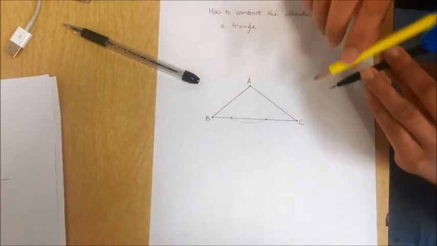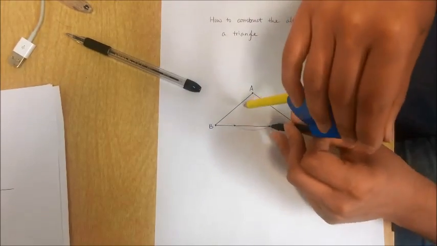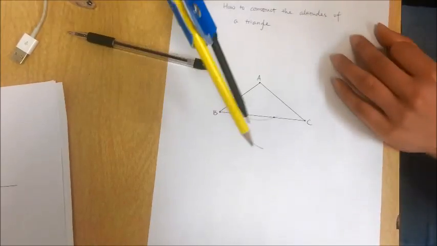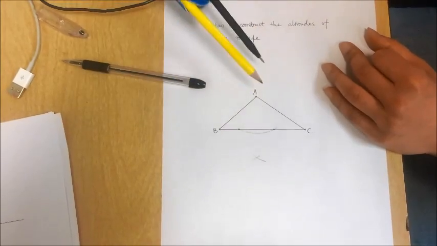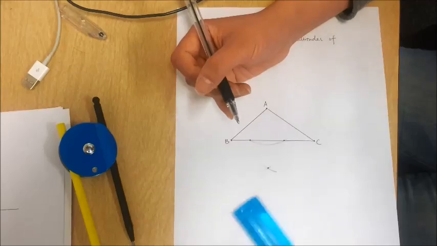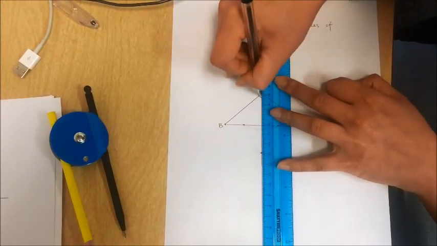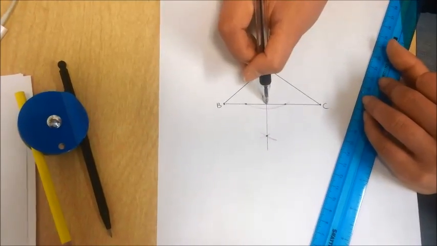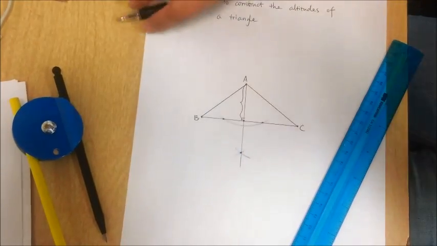Now with this new line segment, we do the same process as we construct the perpendicular bisector. In this case, we actually just have to find one point, because we know A is going to be on the perpendicular bisector. So we just need one point below it, and then connect our point A with the new point we have over here. Now this is the first altitude of our triangle. It's perpendicular and also passing through our third vertex.